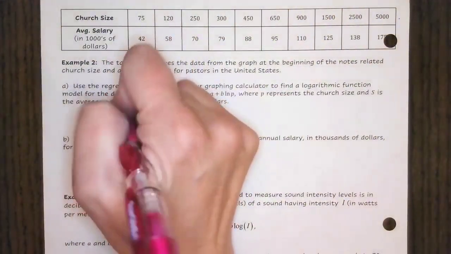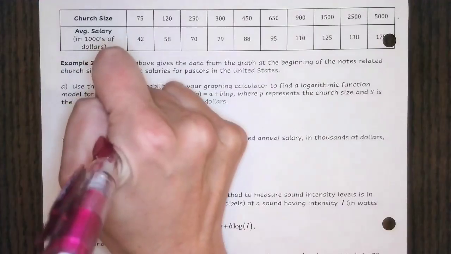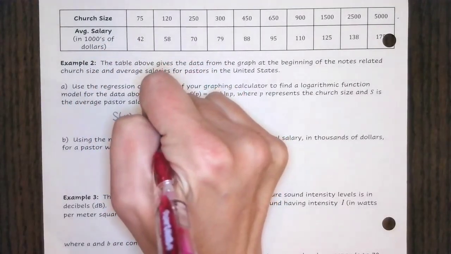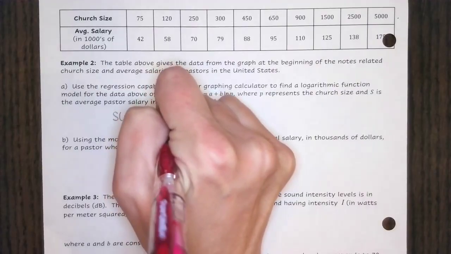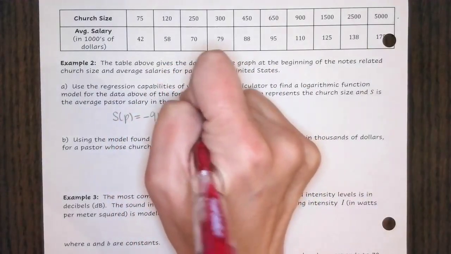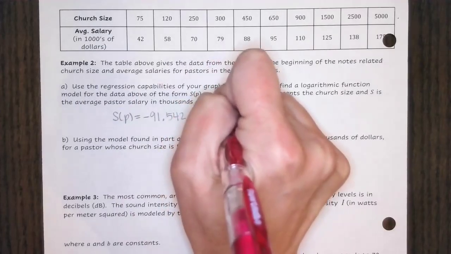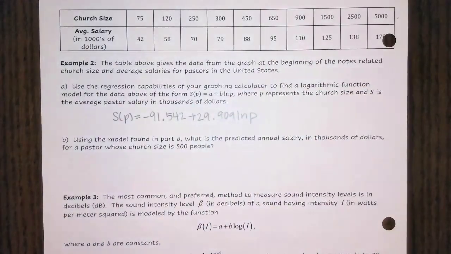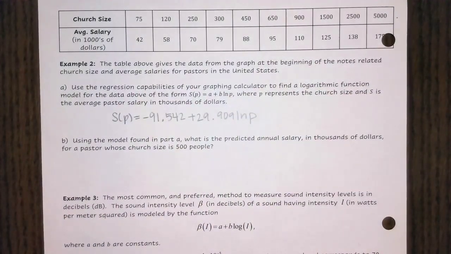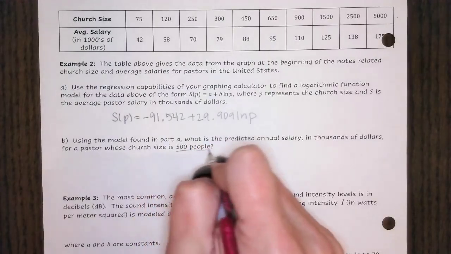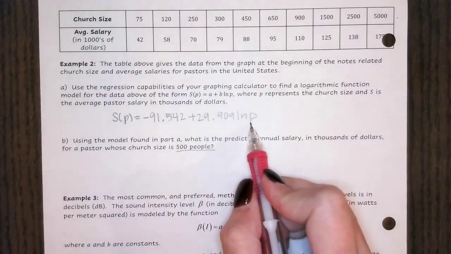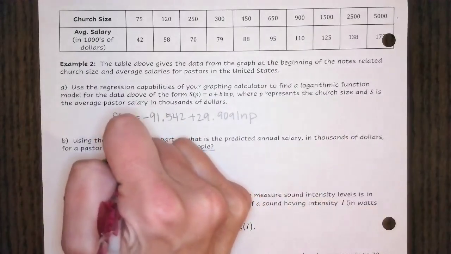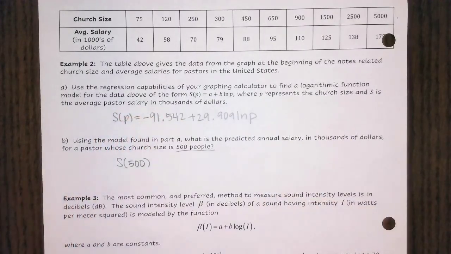So I'll go ahead and write that down here. And so we want that to be S of P is equal to negative 91.542 plus my B value of 29.909 natural log of P. It says, using the model found in Part A, what is the predicted annual salary in thousands of dollars for a pastor whose church size is 500 people? And so 500 people is being represented by this P value. So we are looking for S of 500.